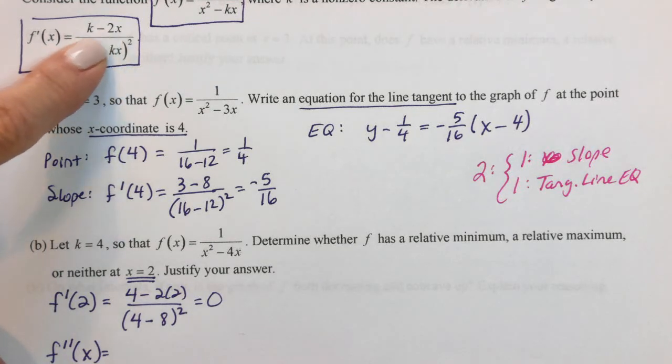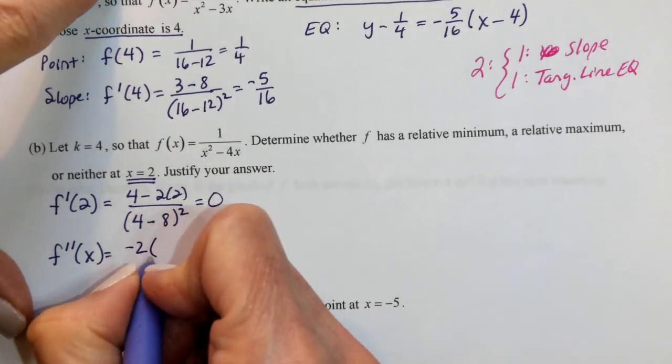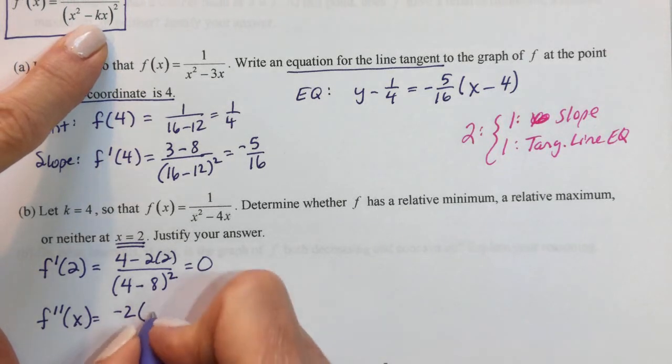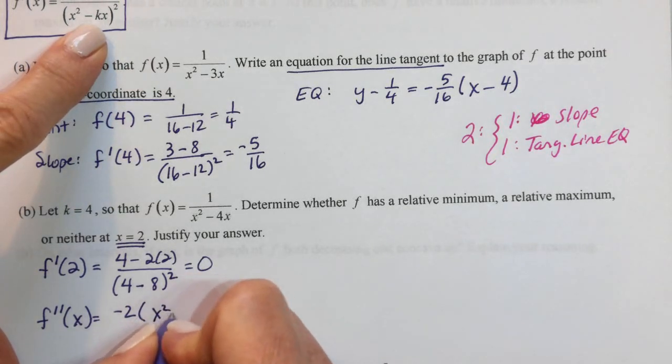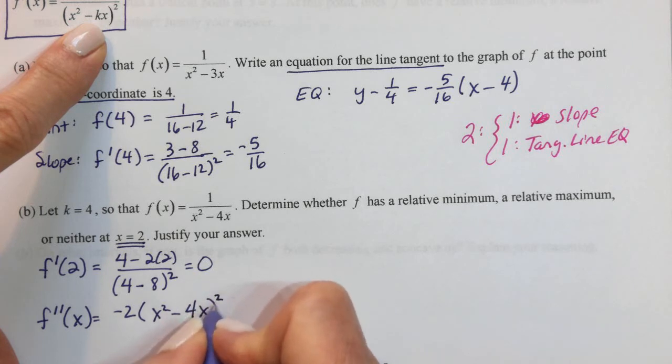The derivative with respect to x is negative 2 times the bottom. So the bottom will be x squared minus k, which is 4, x squared. That's the bottom.